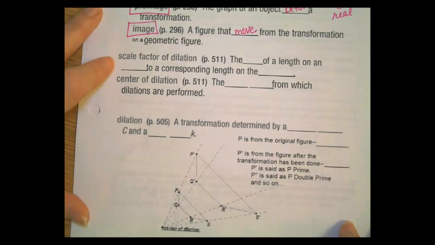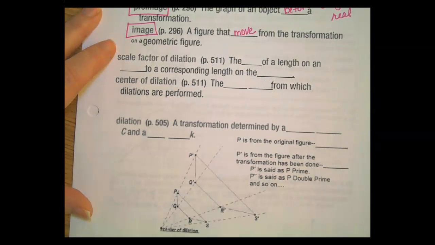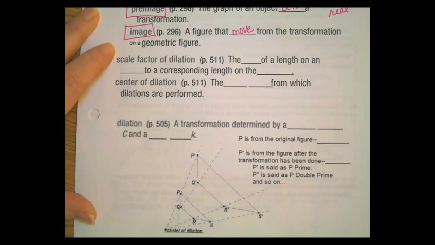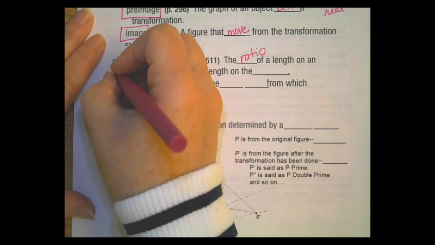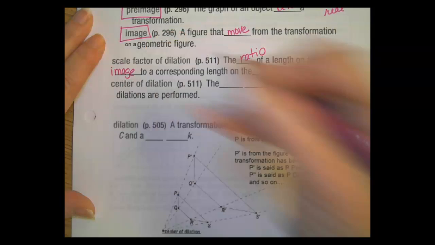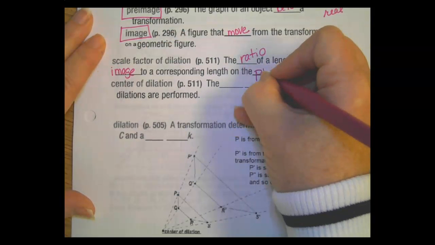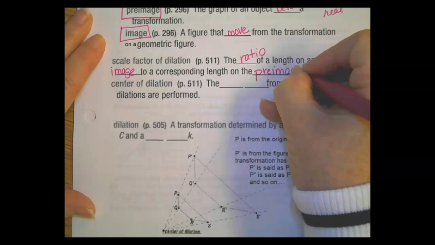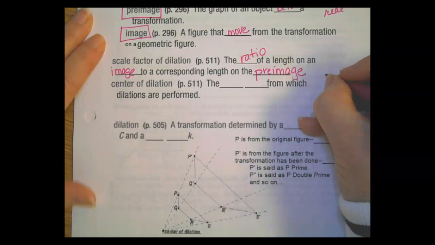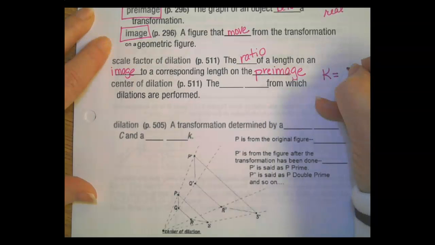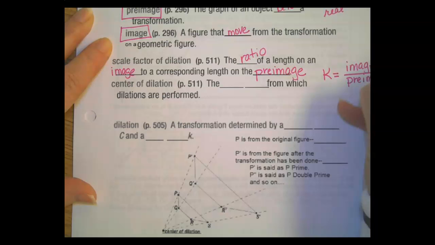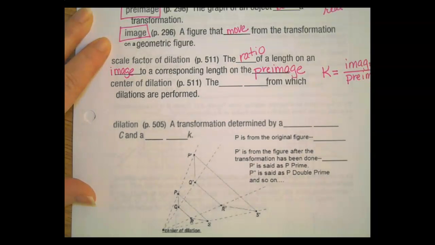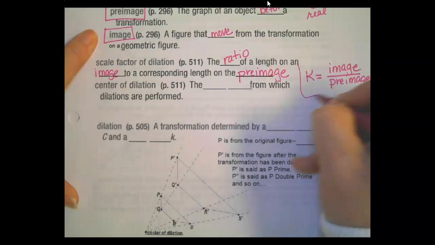Scale factor. It is the ratio of the length of an image to the pre-image. So your scale factor, which they call K, is your image over your pre-image, or your original. And you'll see this as original written as well. Let's box that off.